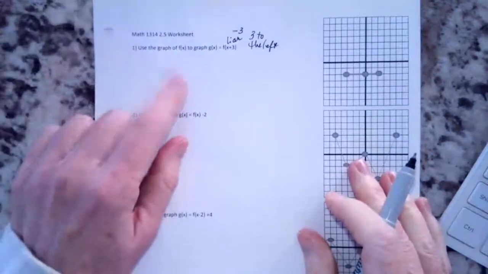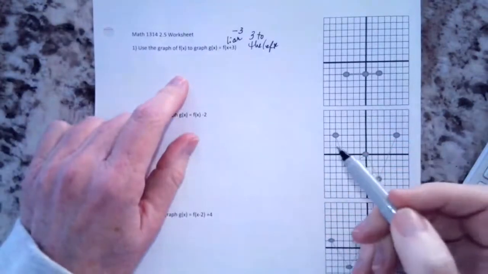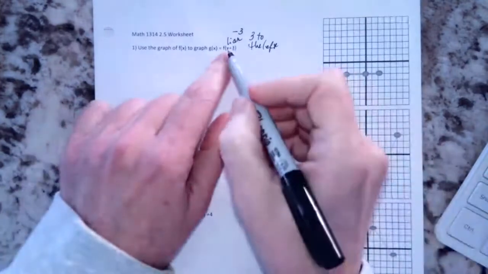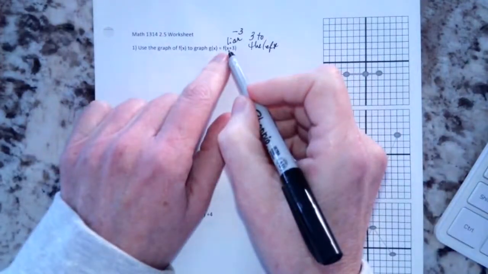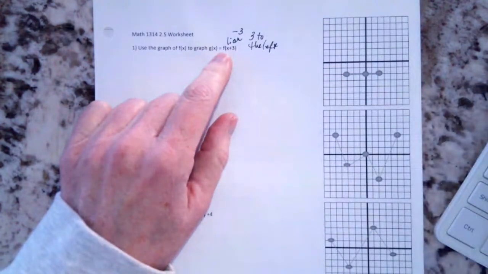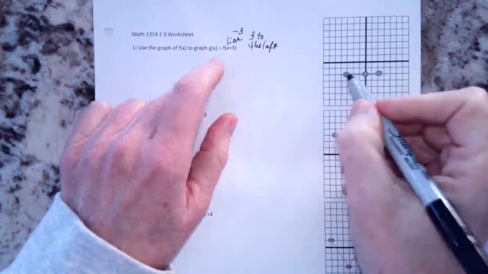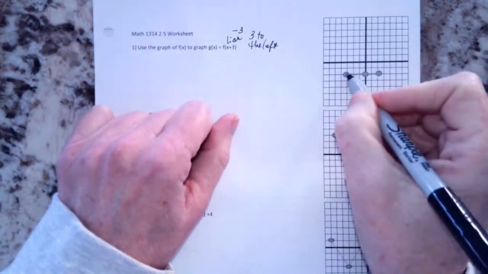I'm going to show you another method of determining this, but one way of doing it is just to say, this is part of the x function. It says plus 3. Whenever it's part of the x function, it's a liar. So I'm going to do minus 3 on the x. So this dot right here, I'm just going to pick him up.